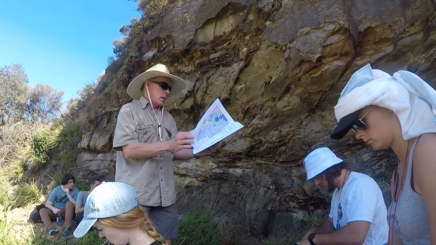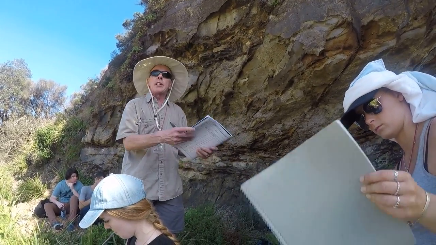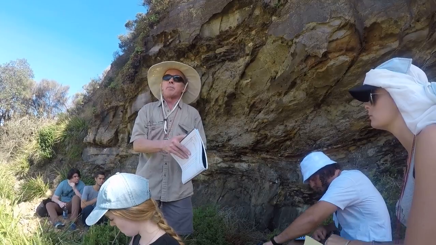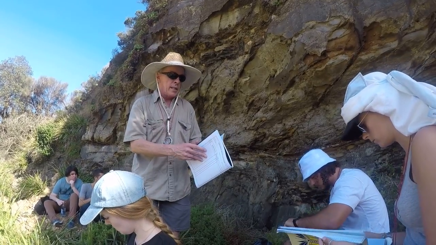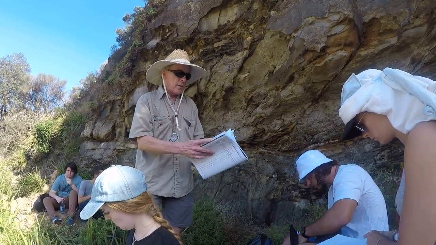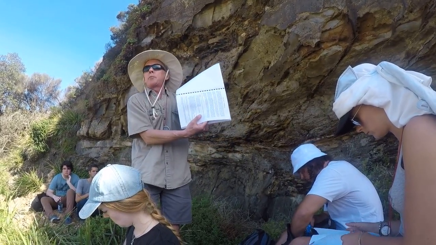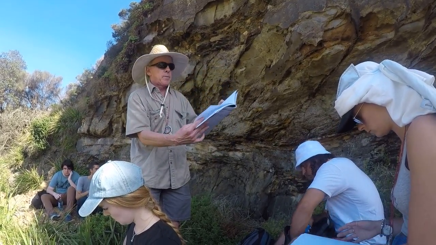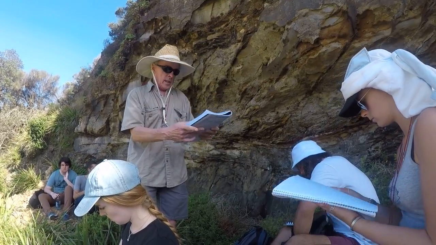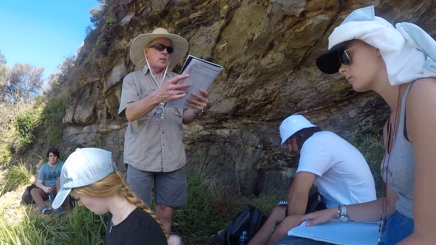You've got some blank pages somewhere in here. You should have extra paper with you anyway. Some of you have. There's a blank page before page 27 you could probably use. Okay, so draw that.